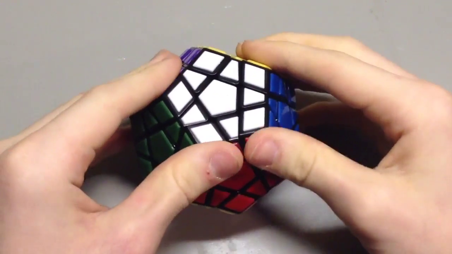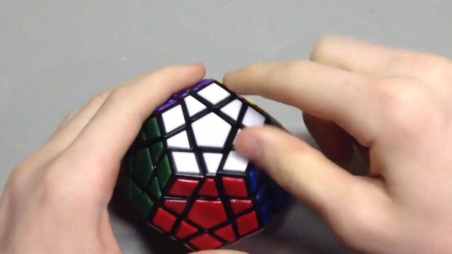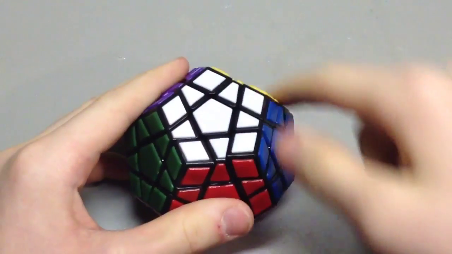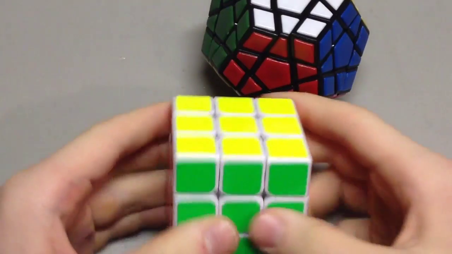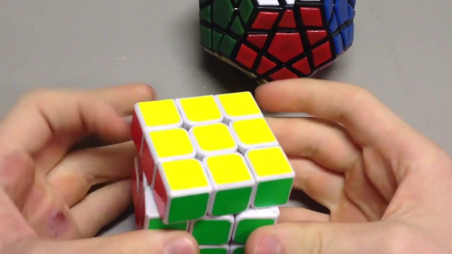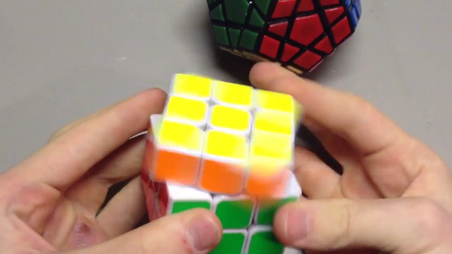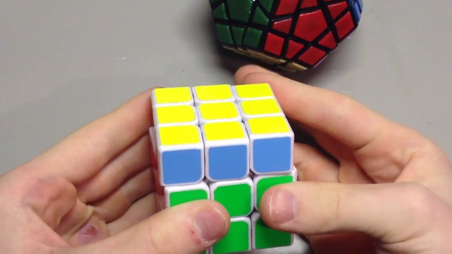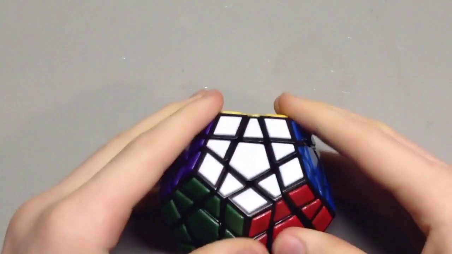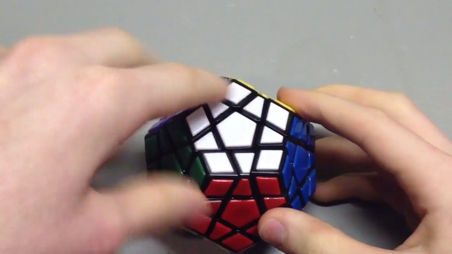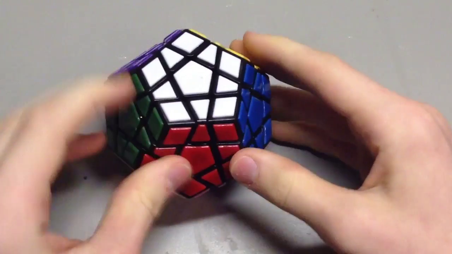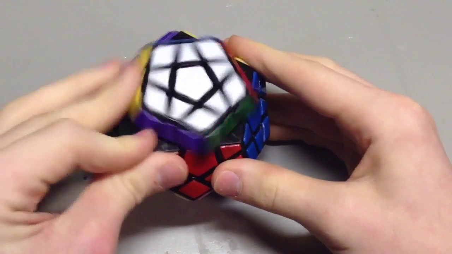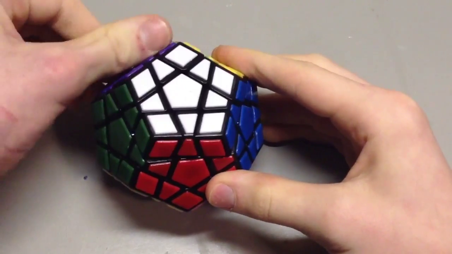So to start off, just some basic notation. Since it has 5 sides, if an algorithm has a 2 in it on 3x3, you could just do it either way, clockwise or anti-clockwise. But on Megaminx you can't, because there are 5 sides. So if you were to do a 2, we have yellow, and if we go anti-clockwise, it's purple. So it does matter which way you turn it when you're doing a 2.